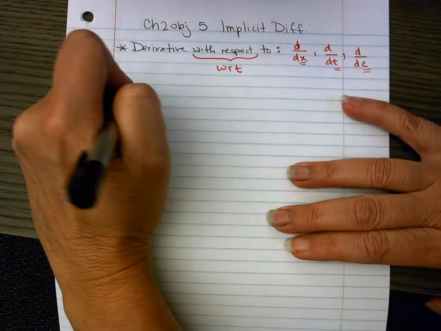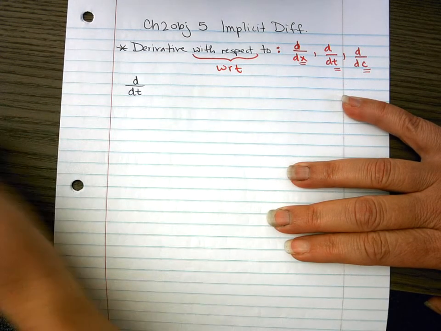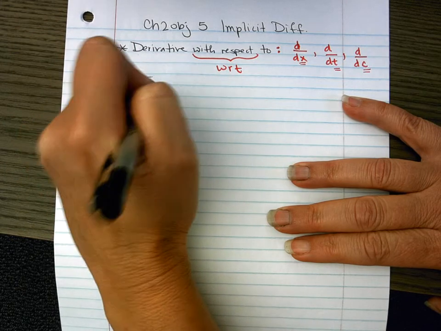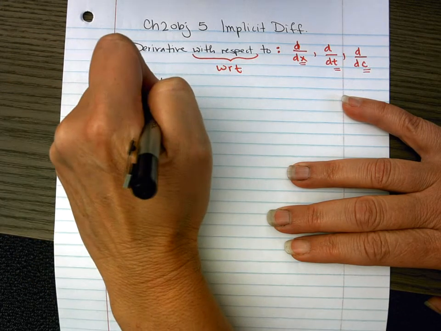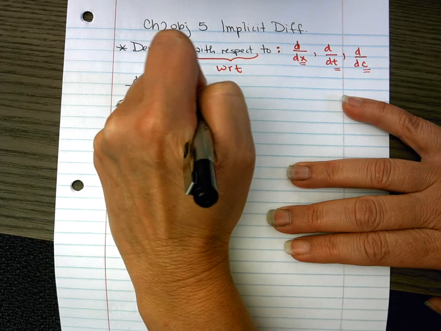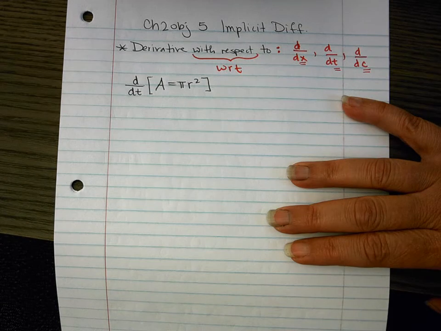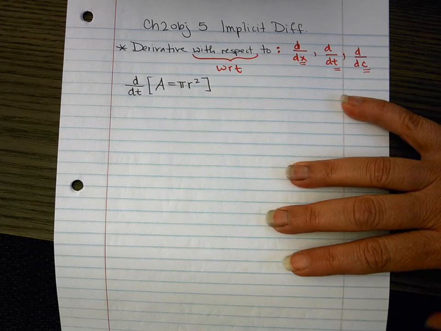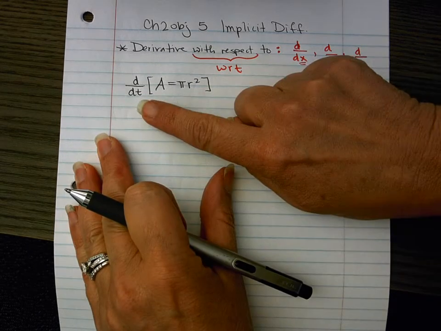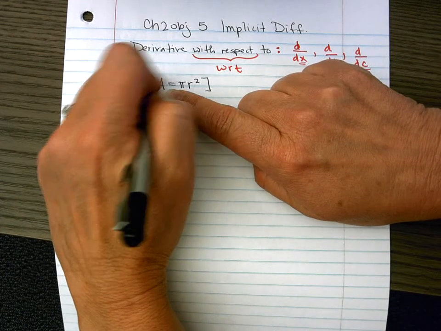So let's see what we're talking about. Let's say I have an equation and I'm taking the derivative with respect to t, d over dt. And let's say I have the equation A equals pi r squared. If I take the derivative of A, that would just be 1, because that would be power rule, 1 times A to the 0.